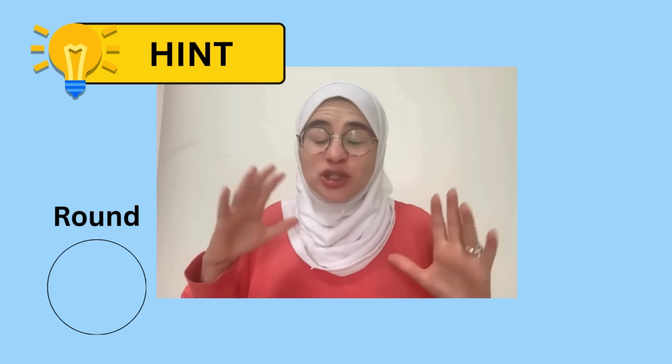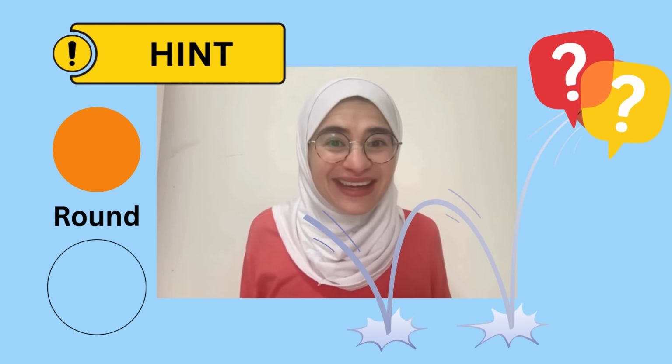Let's try another one. Here's a hint. It's round, it's orange, and you can bounce it. What is it? Very good. It's a basketball. A basketball is a sports equipment. Very good. What does it do? It bounces up and down.